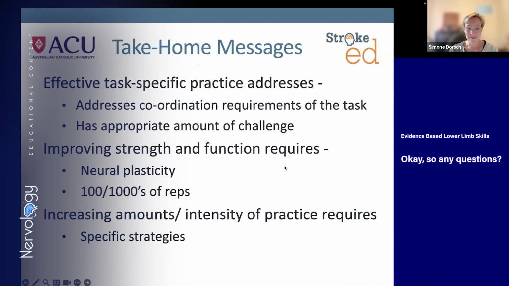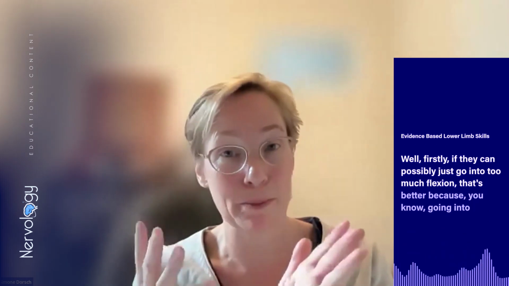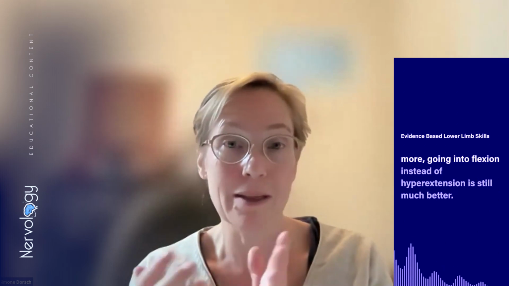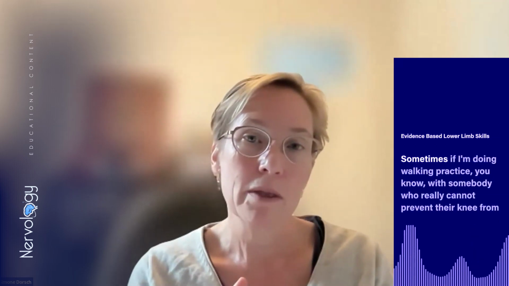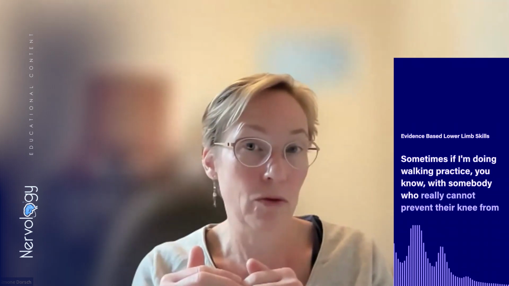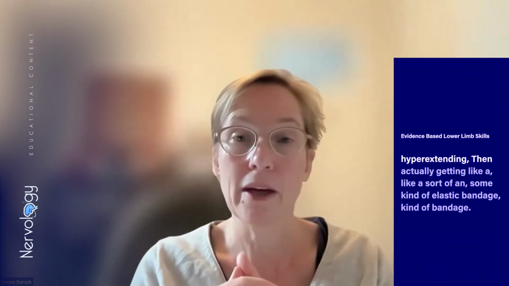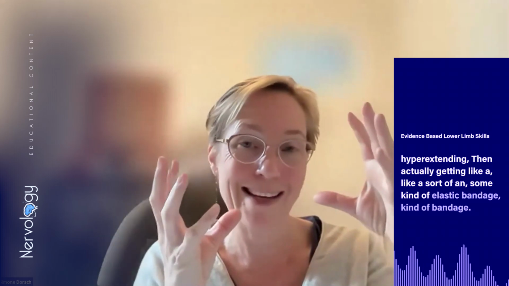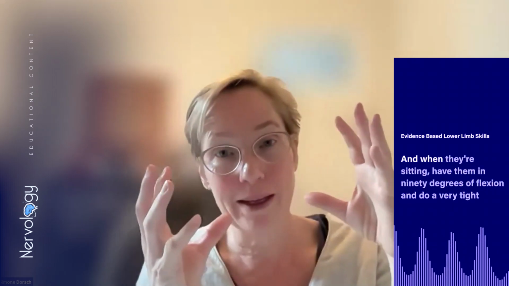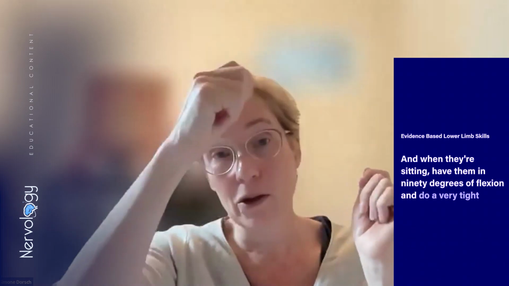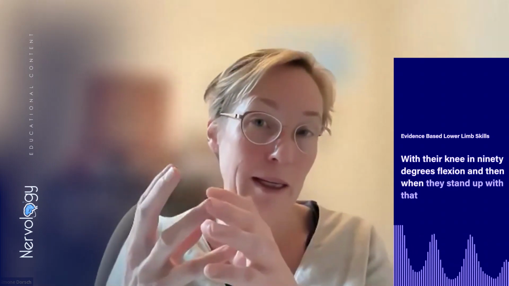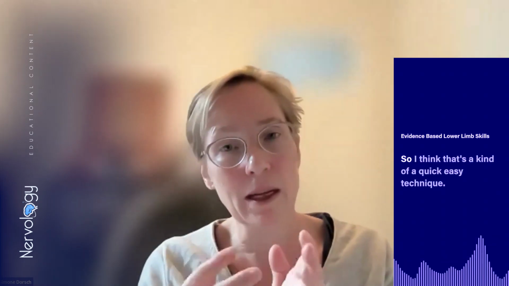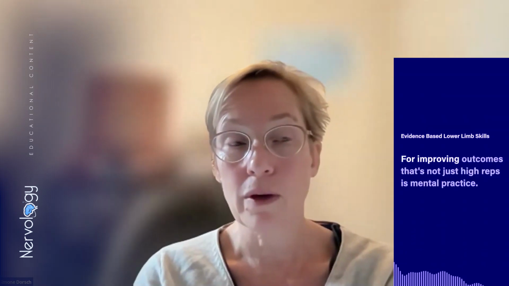So any questions? Well, firstly, if they can possibly just go into too much flexion, that's better, because going into flexion instead of hyperextension is still going to be much better for their walking in the long term. Sometimes if I'm doing walking practice with somebody who really cannot prevent their knee from hyperextending, then I get an elastic bandage, and when they're sitting, have them in 90 degrees of flexion and do a very tight figure of 8 bandage around their knee. Then when they stand up with that bandage on, it will make it much harder for the knee to go back into hyperextension. So I think that's a quick, easy technique for improving outcomes.